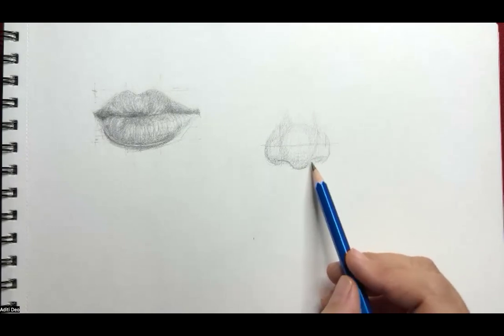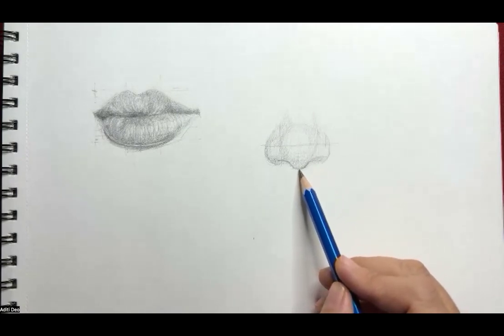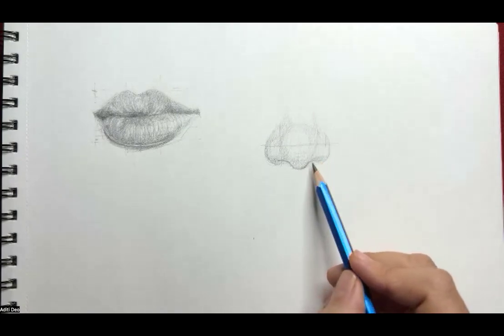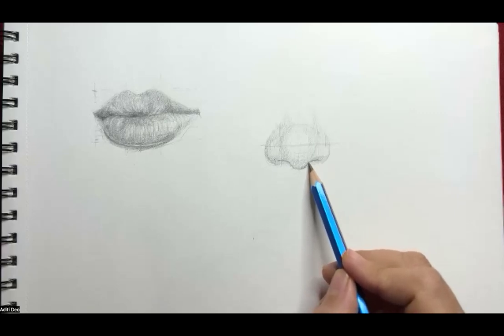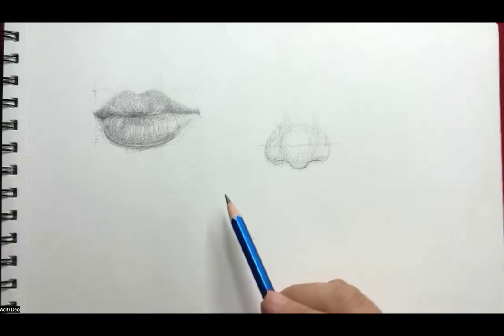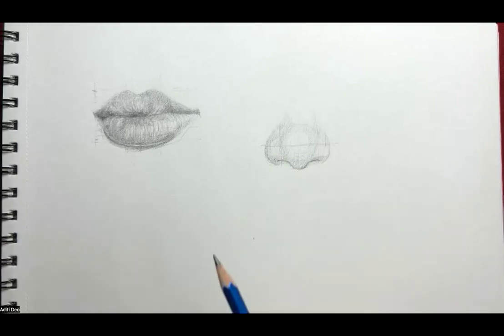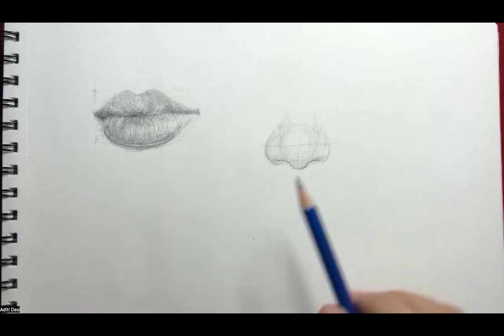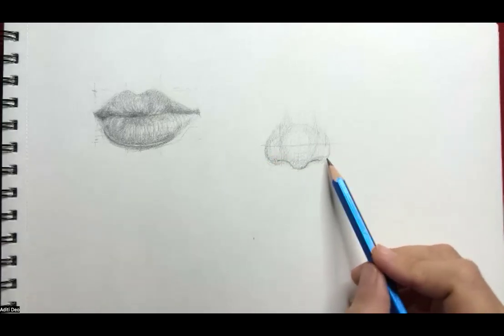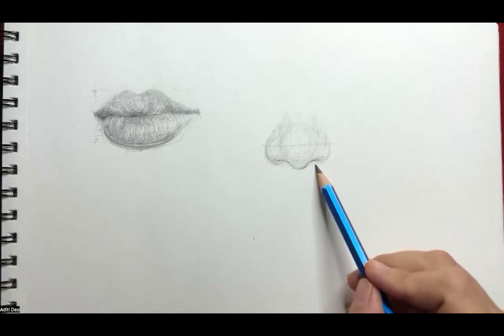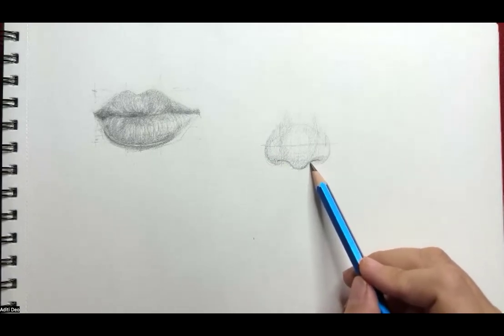as compared to if we keep this section light in color and then we only darken the holes of the nostril. I'm still not darkening it right now, so they look like the handlebar of a bike. Let that be.